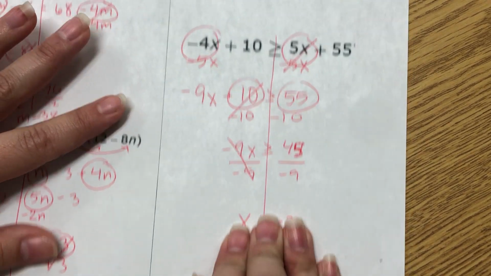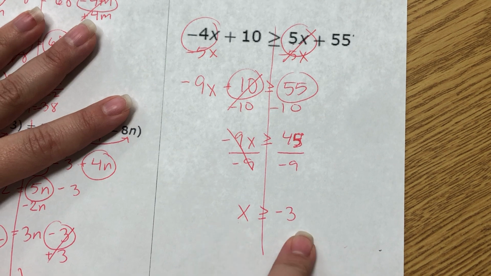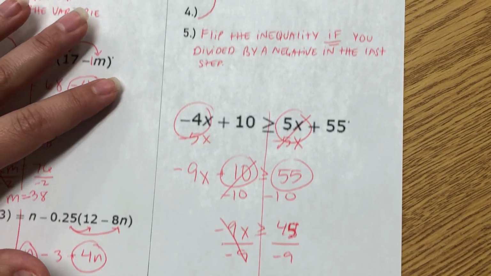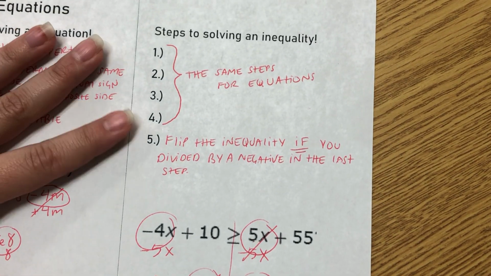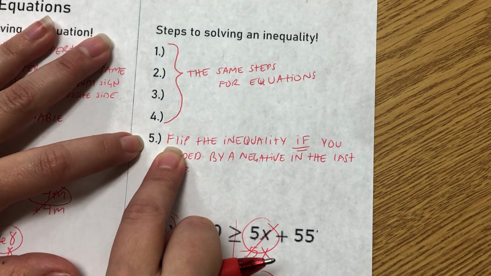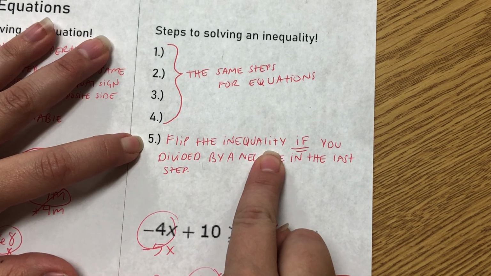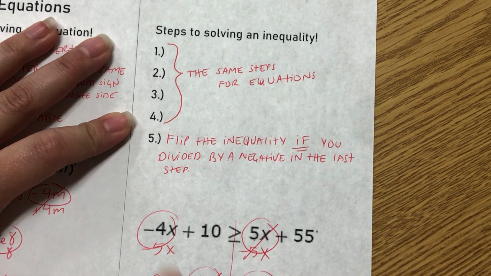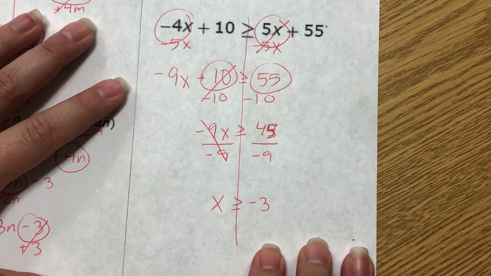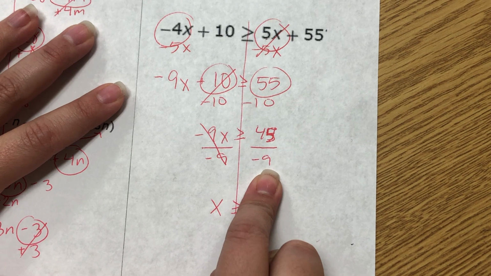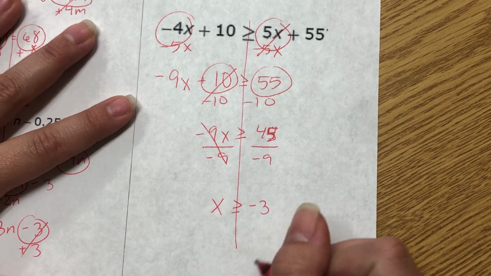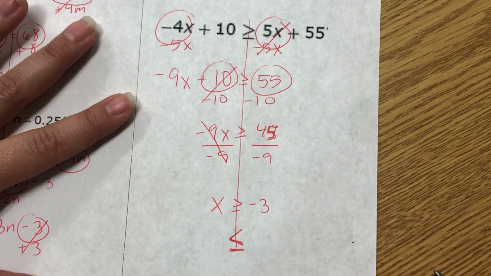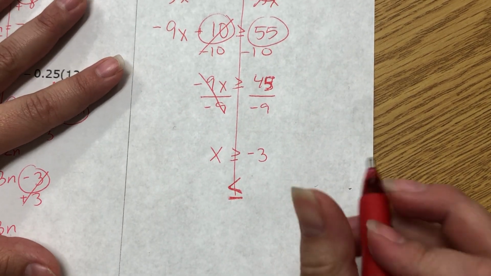The important part about inequalities is this is not the final step. This is not the final answer. We have to pay attention to something very important. Step number 5: flip the inequality symbol if and only if you divided by a negative in the last step. So in our very last step, when we were isolating our variable, did we divide by a negative? Yes.